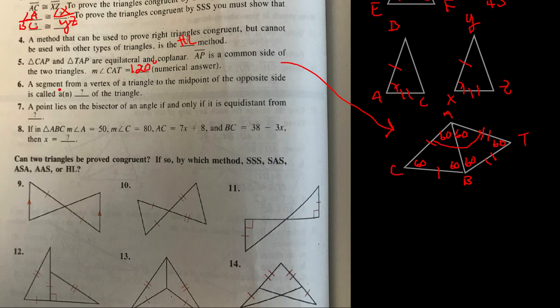A segment from the vertex of a triangle to the midpoint of the opposite side is called a blank of the triangle. You kind of have to know your definitions for this. If you have a triangle, it goes from the vertex to the midpoint. Here's the midpoint. Let me draw it a little bit different than what you might expect. So we have something like this.